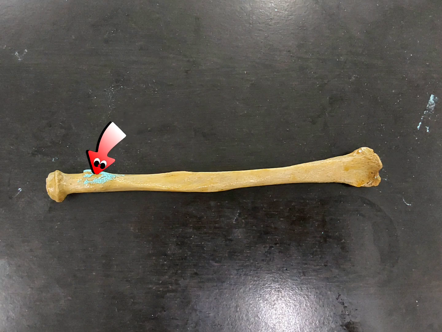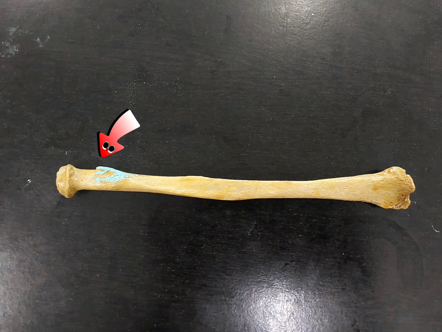Identify the marked area of the bone. Name the structures attached to it. The marked area is the radial tuberosity. Tendon of biceps brachii is inserted onto the posterior aspect of radial tuberosity.